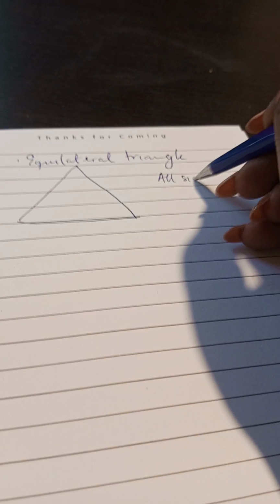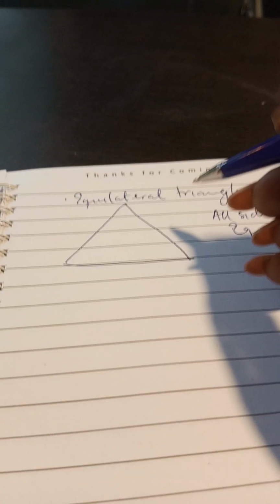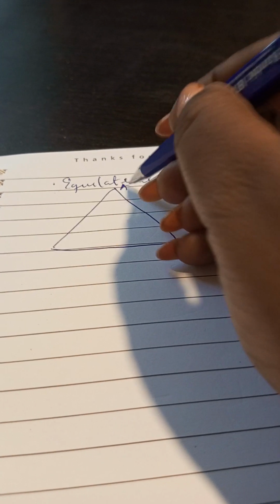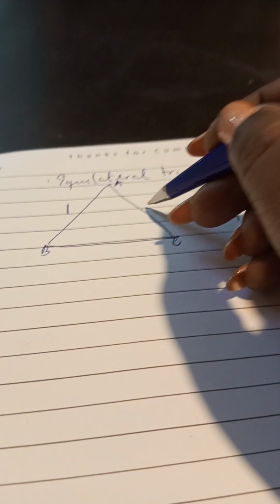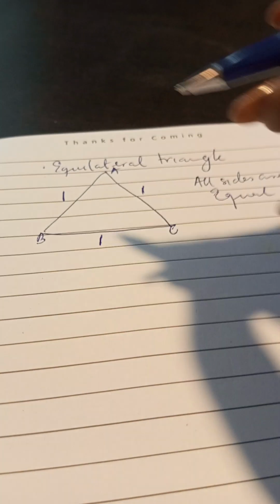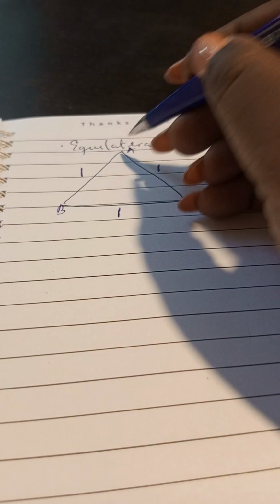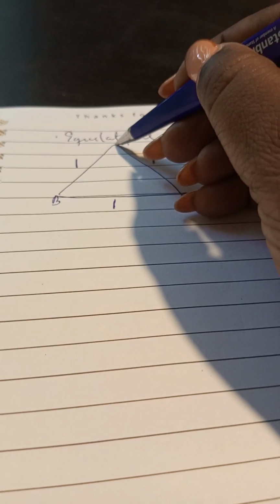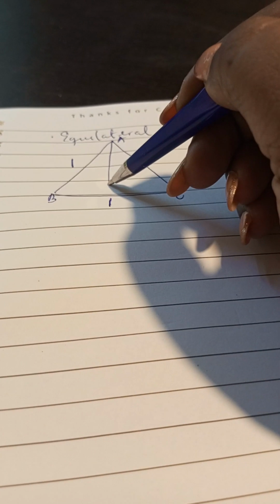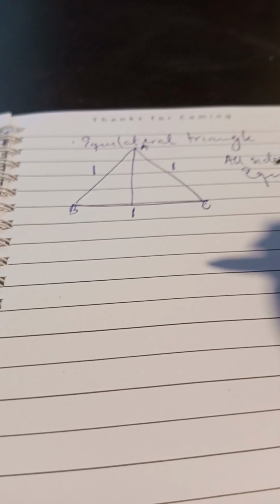All sides are equal. So if all sides are equal, we take one unit as one side. So we have A, B, C. Your AB is 1, your AC is 1, and your BC is 1, where your BC is the base of the equilateral triangle. As I said, there's a bisector that comes all the way from A, which is the apex angle, down to BC, which is the base of the equilateral triangle.